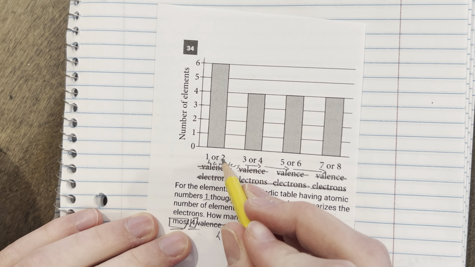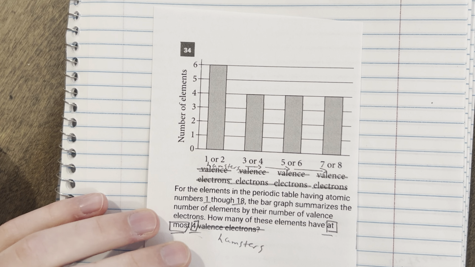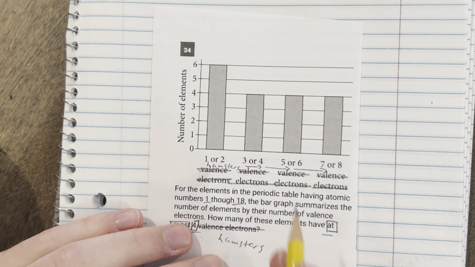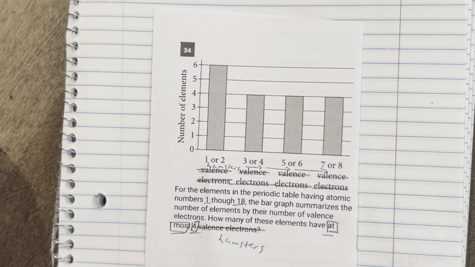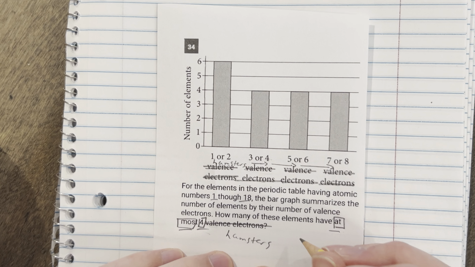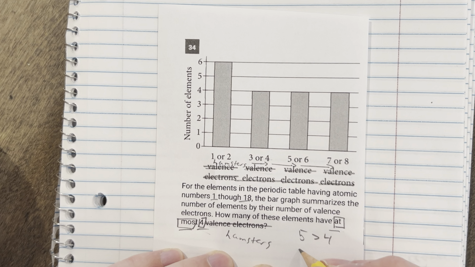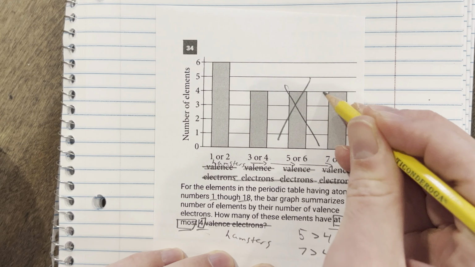This one has 1 or 2, which means that is at most 4 because 1 or 2 cannot be more than 4, okay? 3 or 4 is also at most 4 because 4 is the highest possible value. 5 or 6, at minimum, the smallest number possible is 5. 5 is more than 4. And similarly, 7 is greater than 4 for 7 and 8. So it cannot be either of these ones.